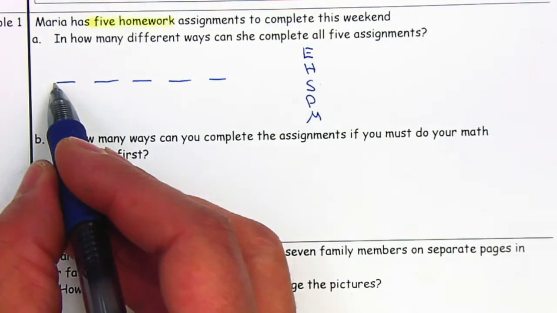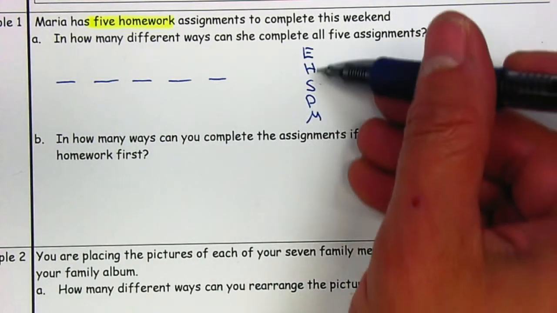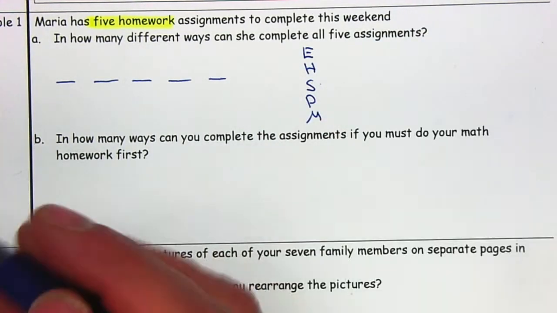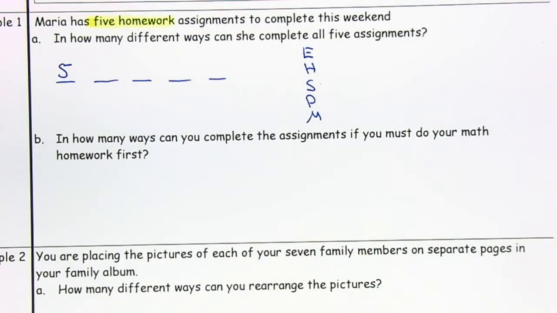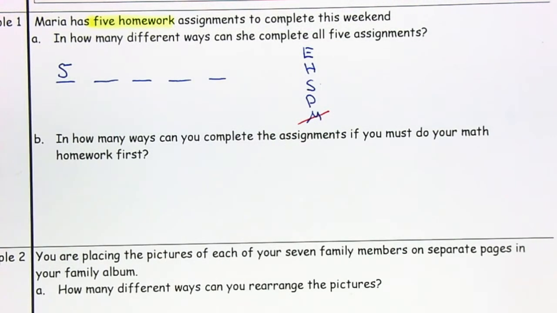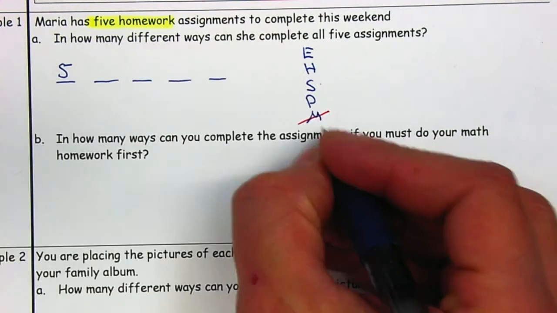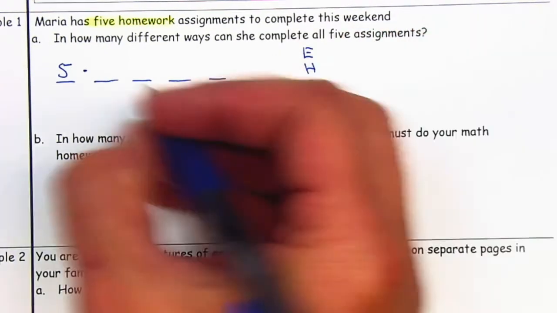For the first part, how many different subjects do we have to choose from? There are 5. So we can select any one of those 5 first. So let's assume that you did your math first, of course. Now that you've done your math, how many are available for the next part? We have 4.